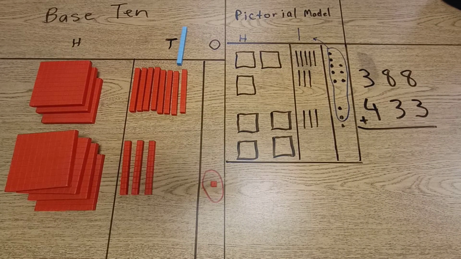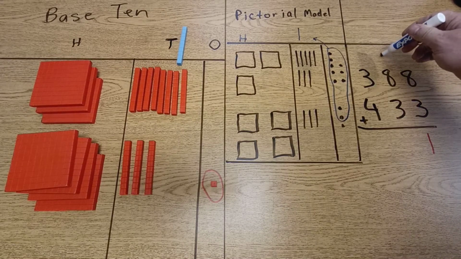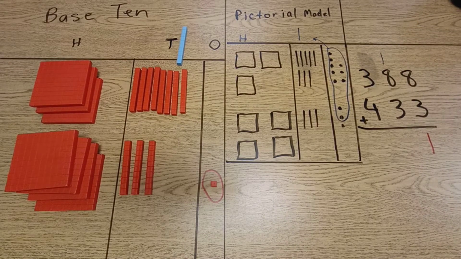Okay. And on the standard way of doing it, 8 plus 3 is 11, but I cannot have 11 in the ones place. So I'm going to put the 1 from the 11 in the ones place, and I'm going to regroup and put another 10 in the tens place. So I did it. I'm going through it step by step. I did it in the concrete, pictorial, and the most abstract way of doing it.